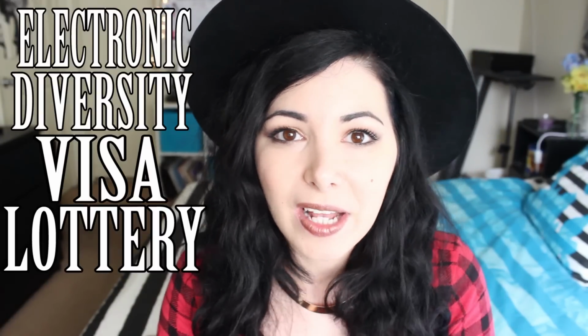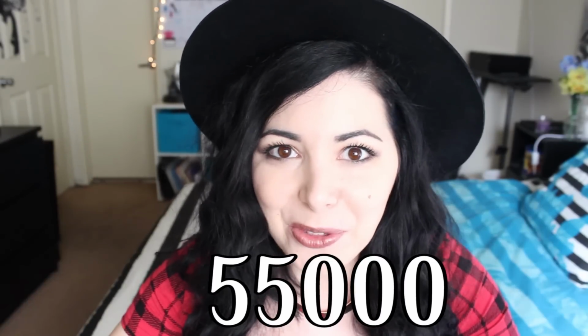But there is also another way to get a green card, and it is through the electronic diversity visa lottery. Every year the US makes available 55,000 green cards to the citizens of certain countries. In the description box I'm going to leave you the list of all the countries, and they do this lottery every year around October. This year you can enter the lottery from October 1st to November 2nd. So right now you can enter the lottery, and this is also another reason why I really wanted to make this video right now.